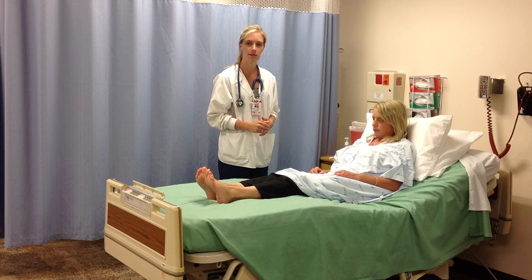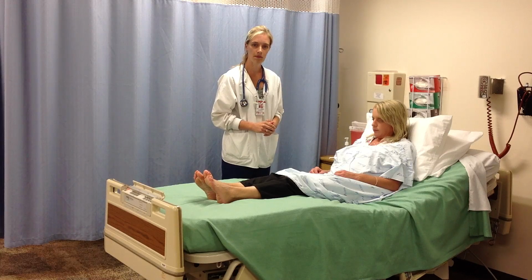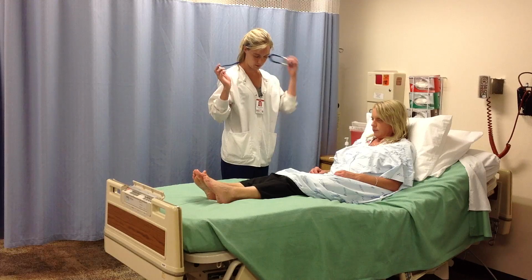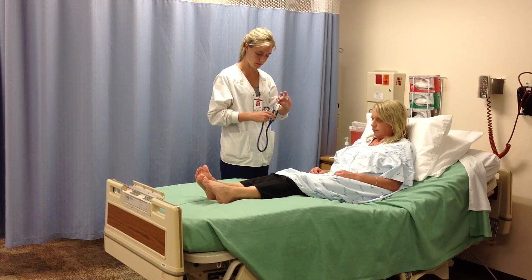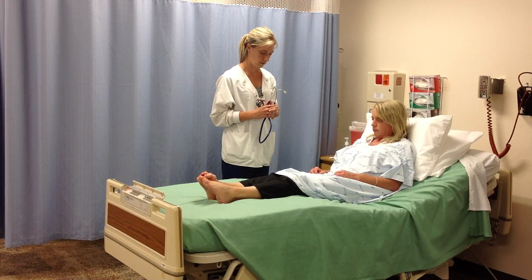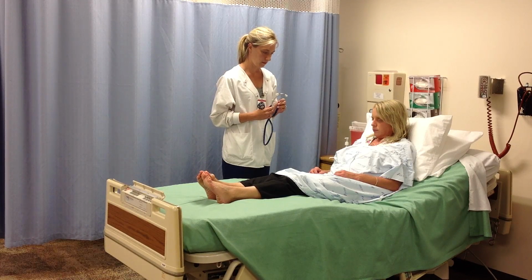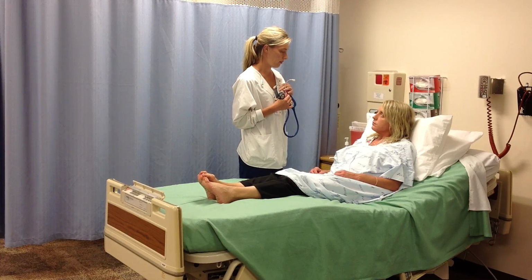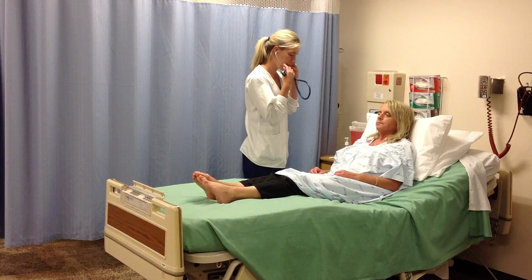Next, you'll auscultate the posterior, anterior, and lateral lung fields, 10 anterior, 10 posterior, and then 4 lateral. You'll be looking for duration, pitch, and intensity. You'll be doing this top to bottom, side to side. Okay, every time my stethoscope touches your chest, can you please take an inhalation through your mouth? Thank you.